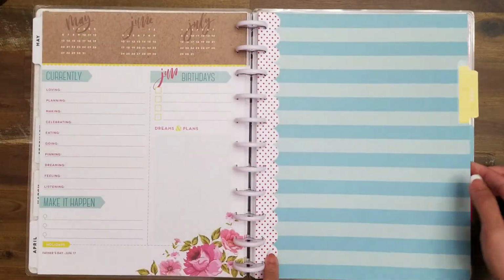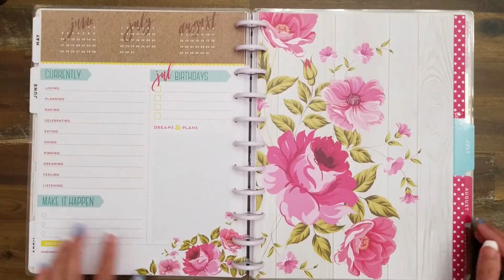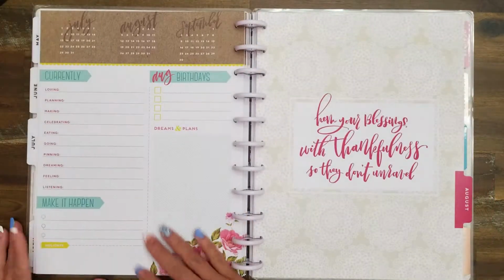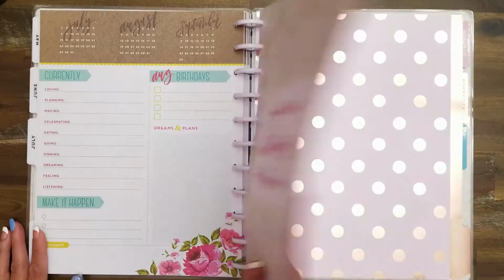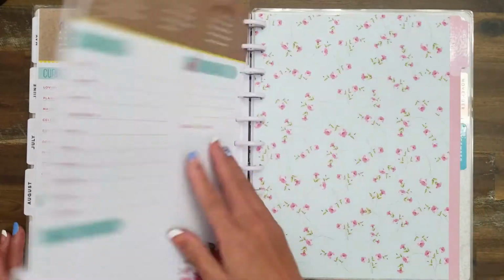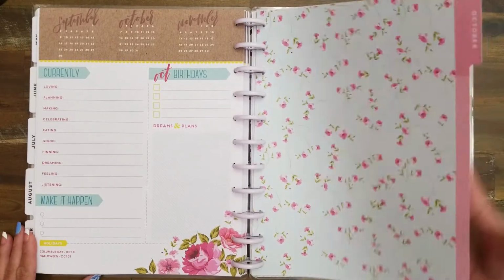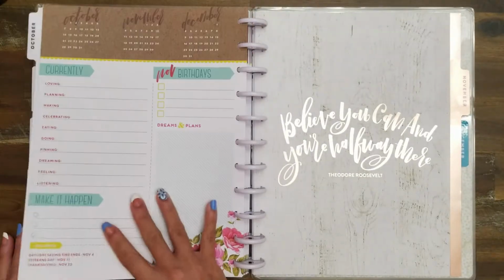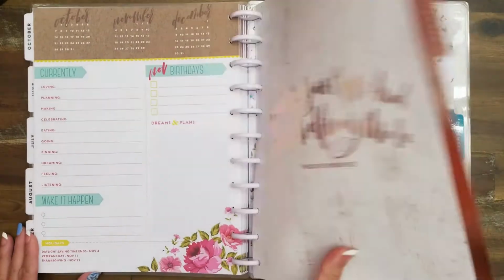It's a really cute pattern right here with the scallops and the polka dots. July goes back to this floral theme, really pretty. August says, "Hymn your blessings with thankfulness so they don't unravel." September is this nice rose gold foiling, just the pattern. And then October is these smaller florals. Super cute. November, "Believe you can, and you're halfway there." Again, this soft rose gold color, which is so pretty.